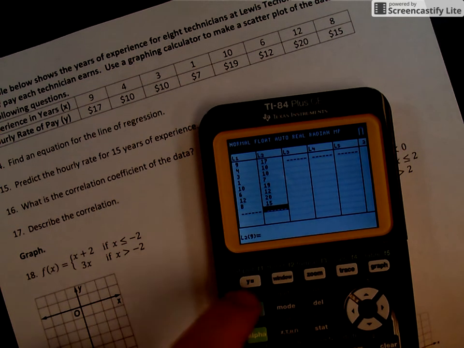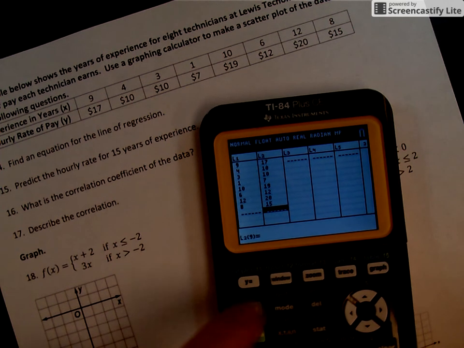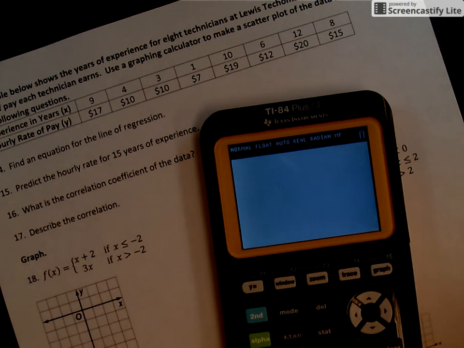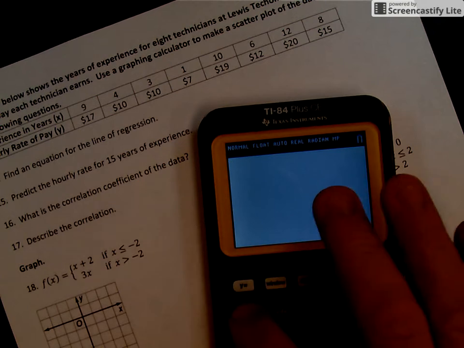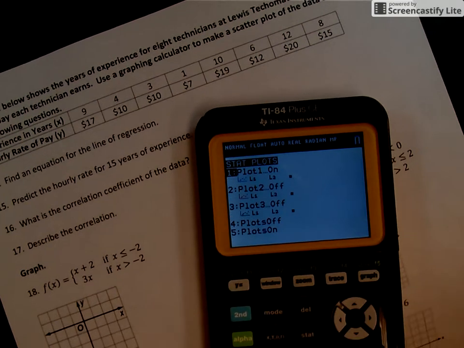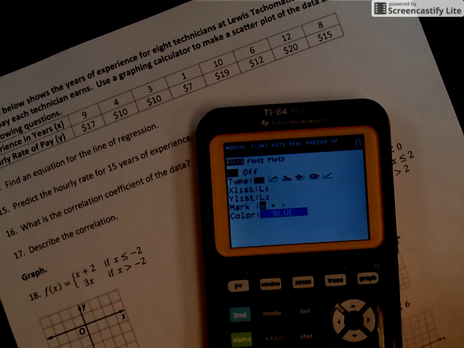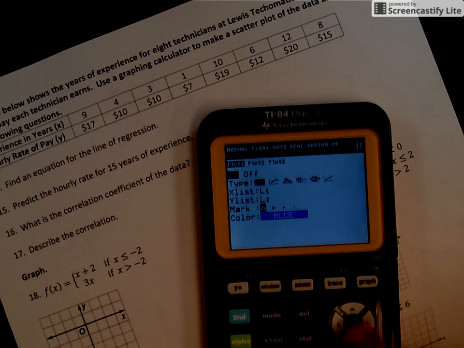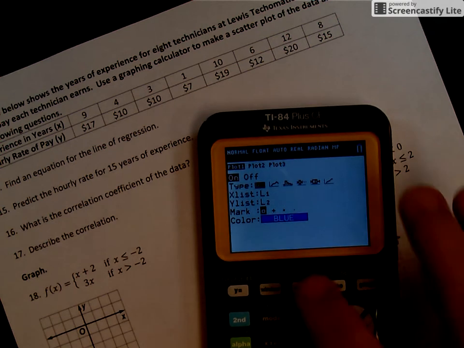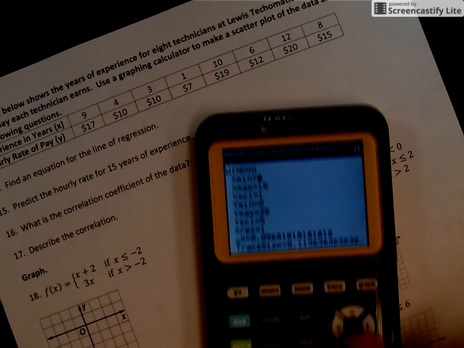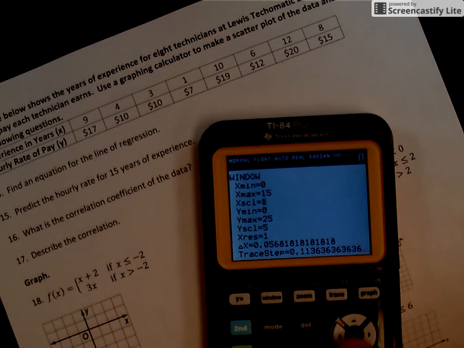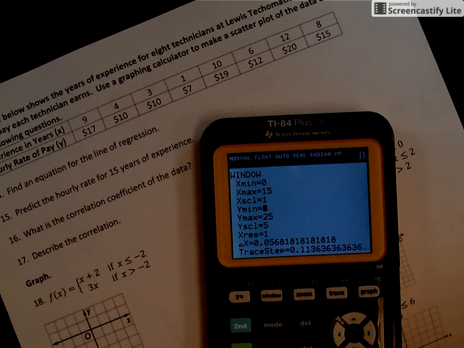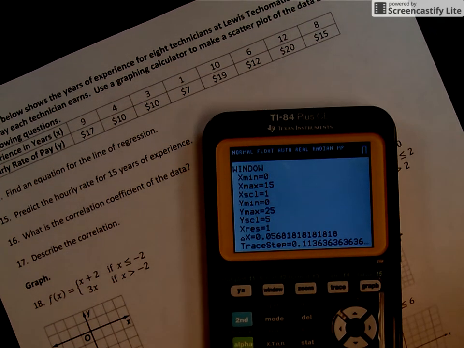Put the lists in. We're going to quit, which is in blue above mode, so second quit. I'm going to go to my stat plot. Make sure to choose the first one. Make sure it's on the scatter plot. I'm okay with all of that. Now I'm going to go to my window and modify that. My X's, it's currently set to 0 to 15. That would be a great fit. My Y's go from 0 to 25. That would be fine. That collects everything.